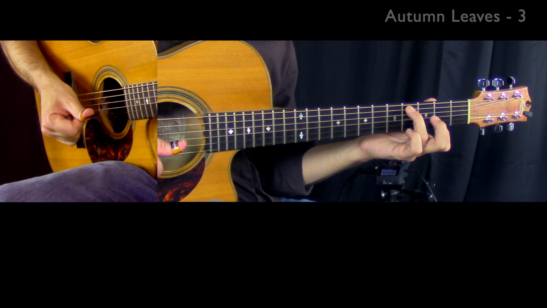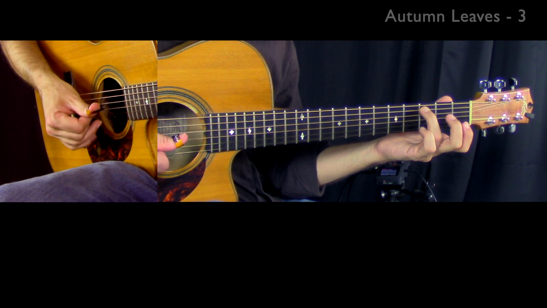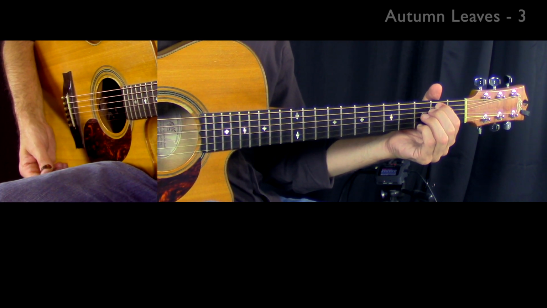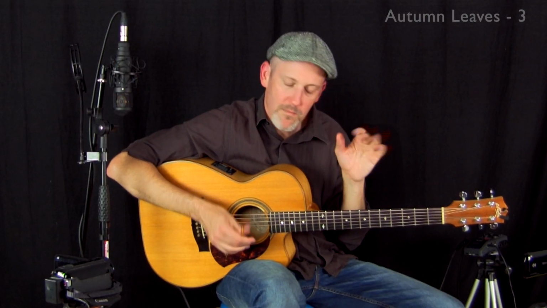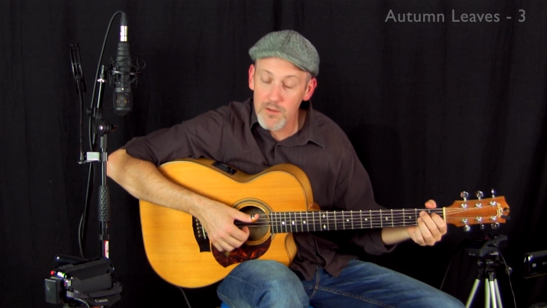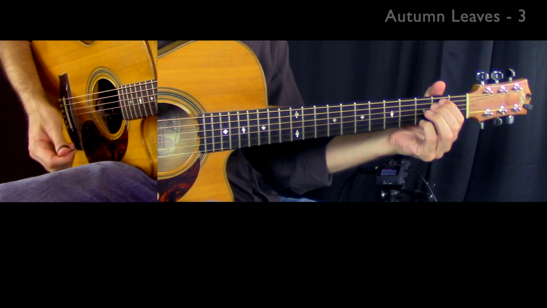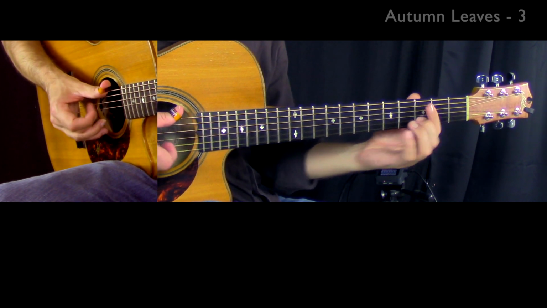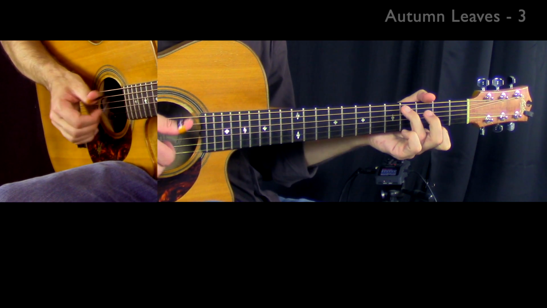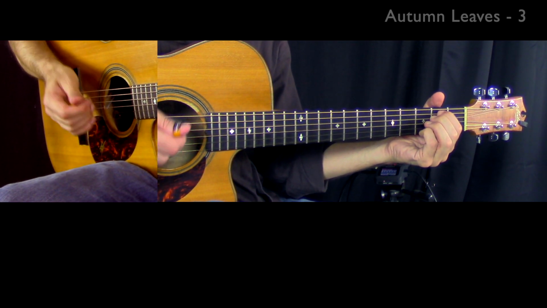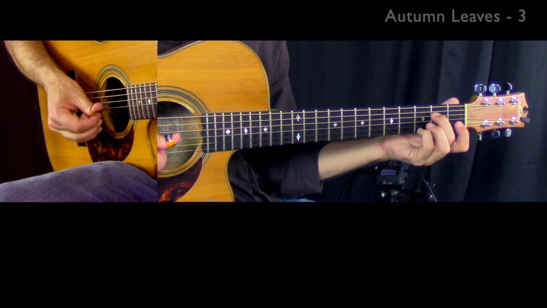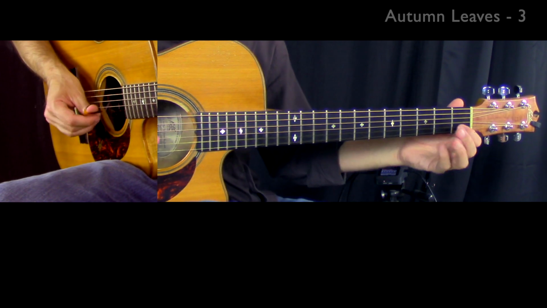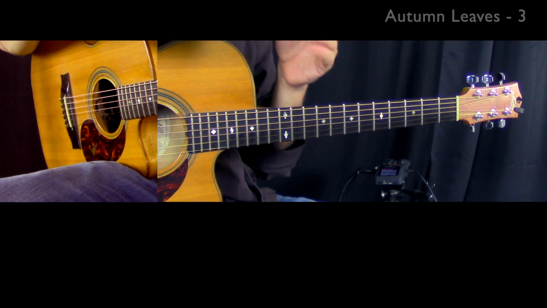Okay, those are passing chords. It's not really important what they are. We could have just as easily done, but this adds a little more color. Okay. Now what I like to do here is hang on the E minor, take my first finger off, and do something where that's moving up on the inner voice on the B string.